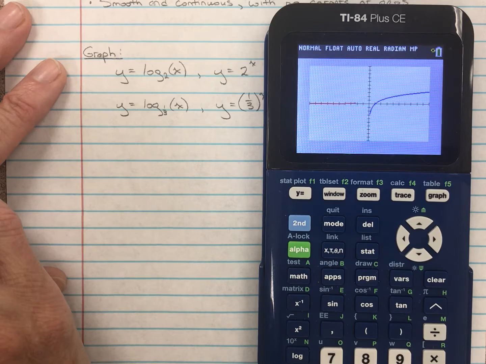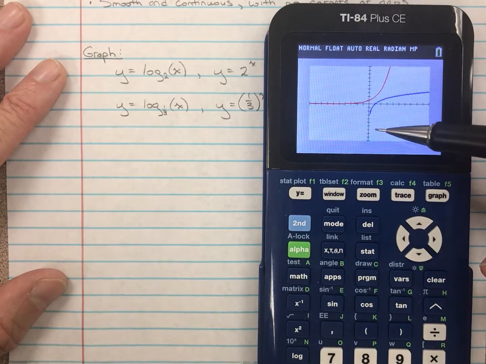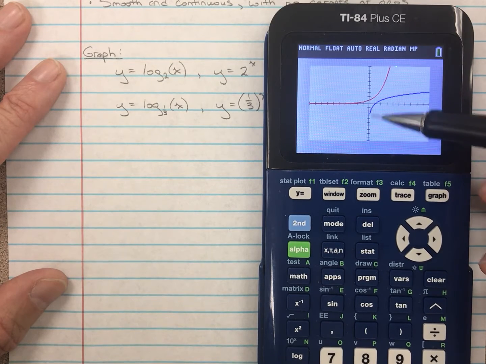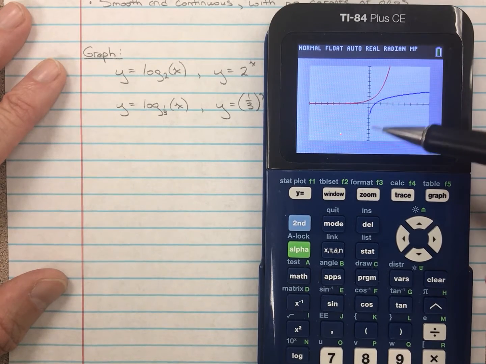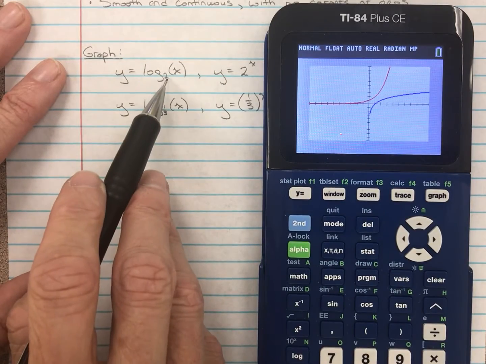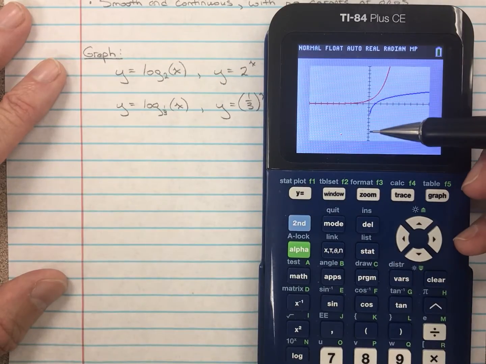And here it comes. And you can see they're both growing. This one starts from here. It grows and grows and grows. It grows quickly at the beginning, and then its growth slows down. So the log with a base 2 greater than 1 is an increasing function.